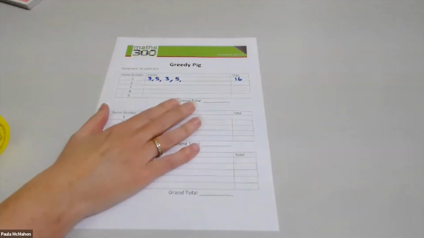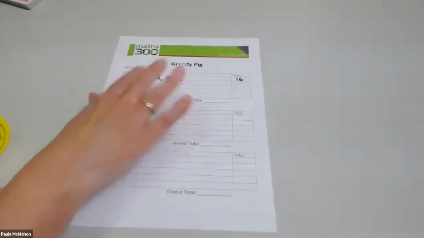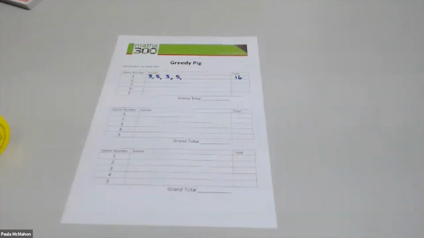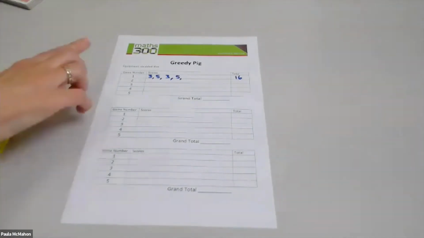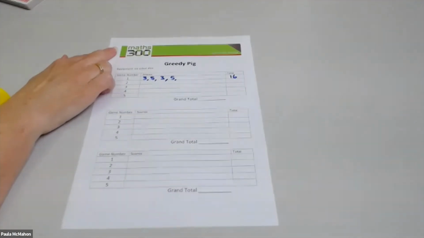The most powerful part of Greedy Pig is not that. The most powerful part is the discussion about, so what are some strategies to determine when we should sit down? And some kids will say to you, we should sit down after we've had 6 rolls. Some kids will say, no, let's sit down when our total's 25. And there's a chance to get the students to have a go at seeing how their strategy works using this particular thing. As I said to you, Greedy Pig comes from Maths 300.